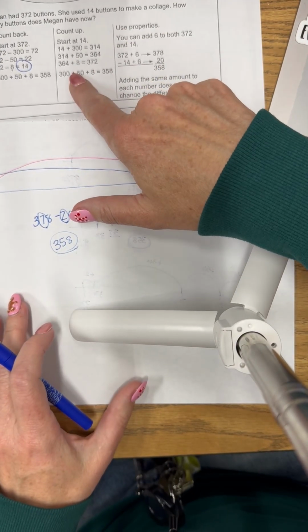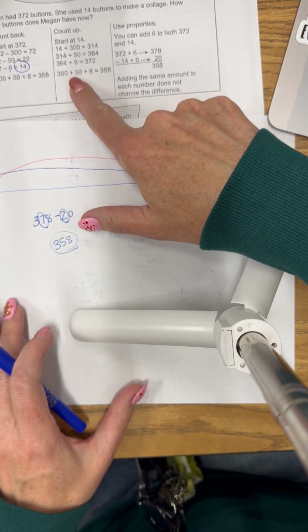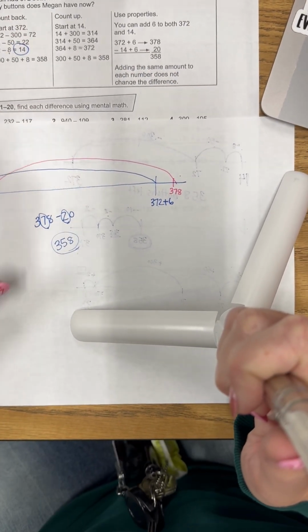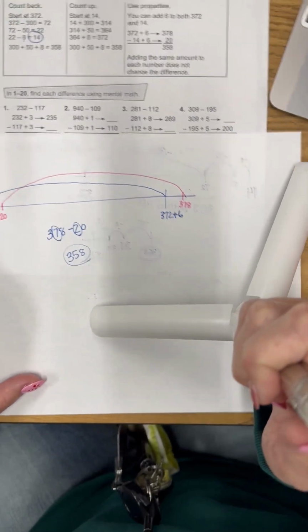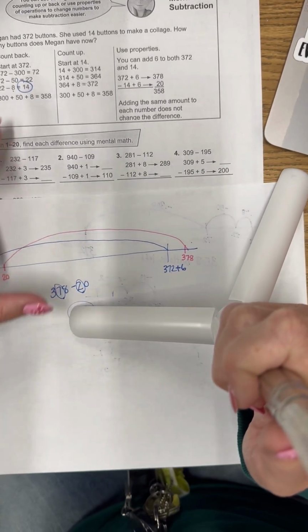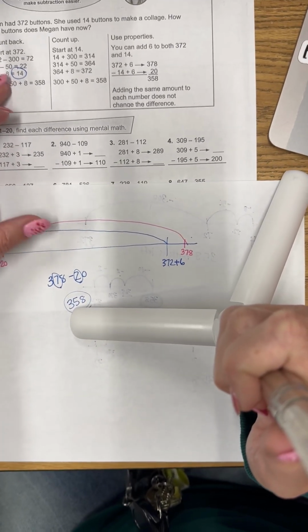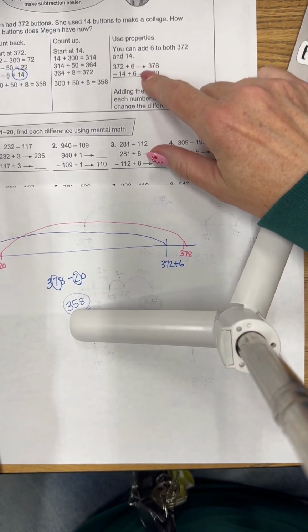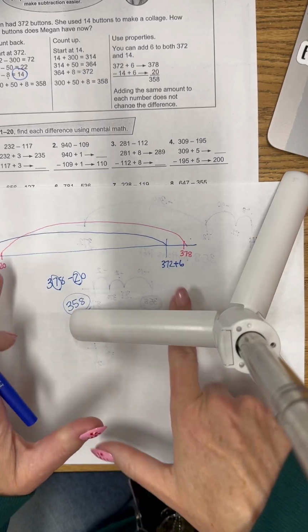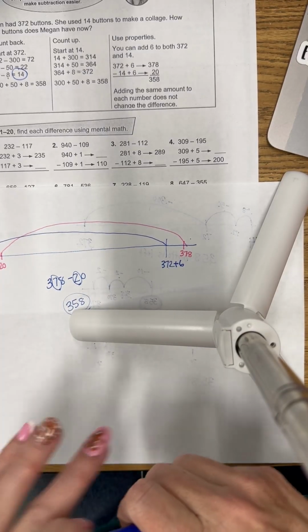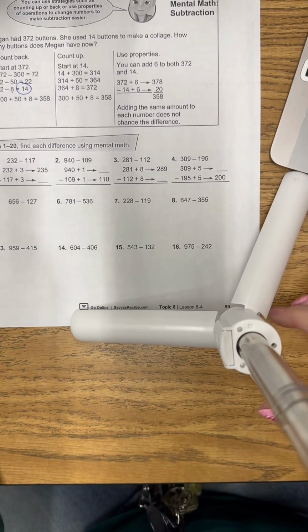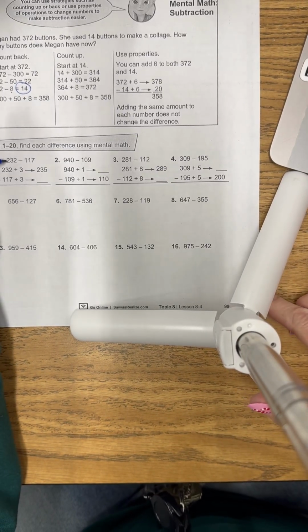We'll use most of the time this strategy, counting up, and this strategy of moving the numbers on our number line. So we'll add some to both sides. If you take a look at number 1, this is the strategy that we did up here, using properties or changing our number on the number line. So let me move this out of the way. So you can see we've got 232 minus 117.